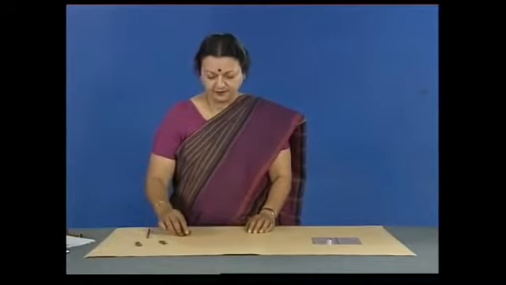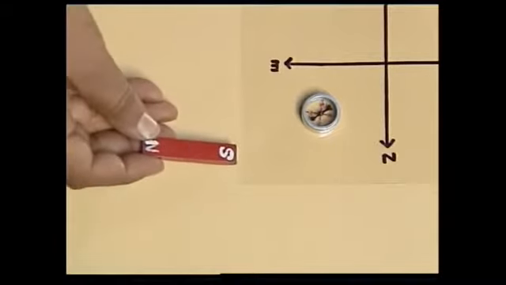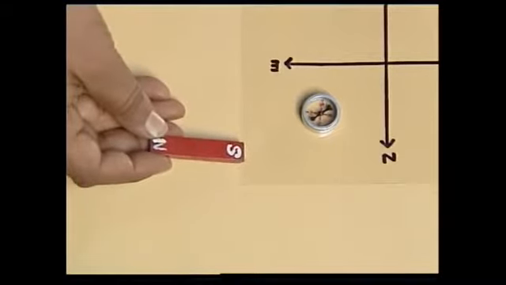Now, what would happen if we bring a magnet close to this compass needle? The needle gets deflected. Now, if we bring the other pole of the magnet close by, then this time the needle gets deflected in the opposite direction. Do you know why this happens?